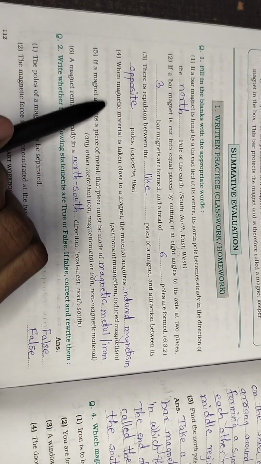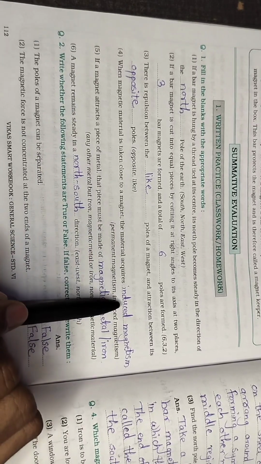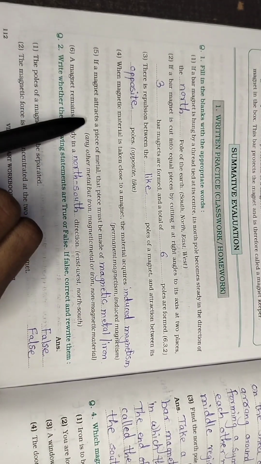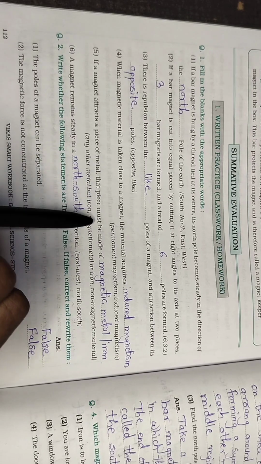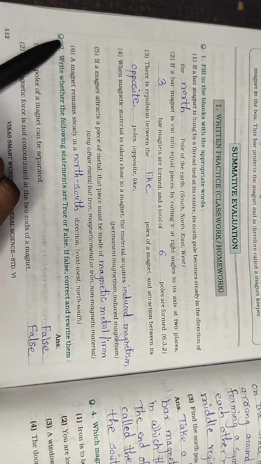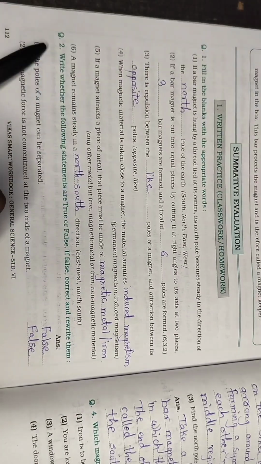Fourth, when a magnetic material is taken close to a magnet, the magnet acquires induced magnetism. Fifth, if a magnet attracts a piece of metal, that piece must be made up of magnetic metal or iron. Sixth, a magnet remains steady in a north-south direction.